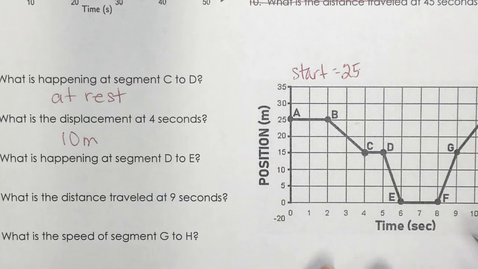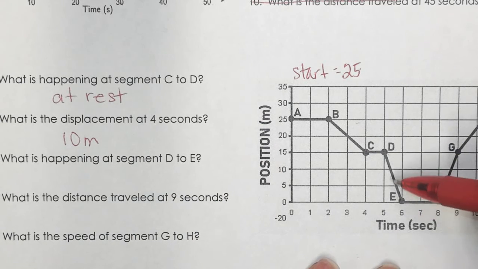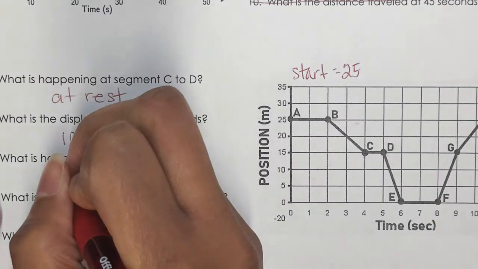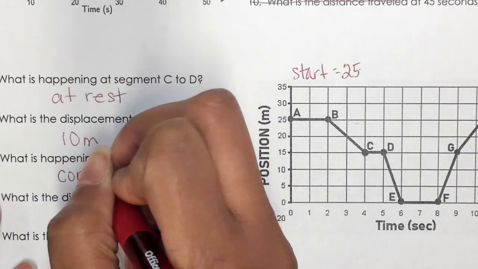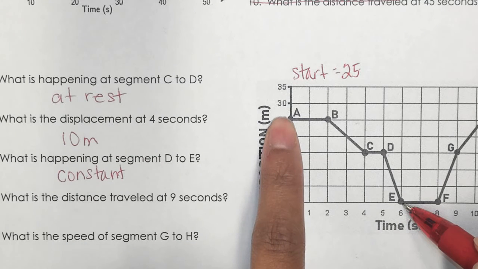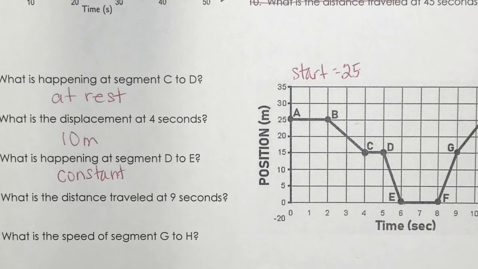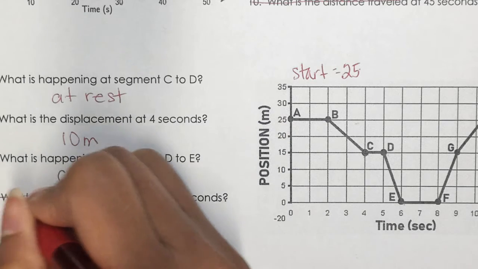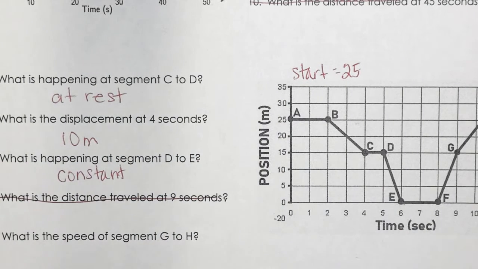Okay? What's happening from D to E? You can put slowing down. You can put constant speed. I wouldn't put slowing down because it's not a speed-time graph. I wouldn't put going back home because home is up here. Does that make sense? Okay. I'm not going to worry about 14 because we just did one like that. And then G to H, calculating the speed.